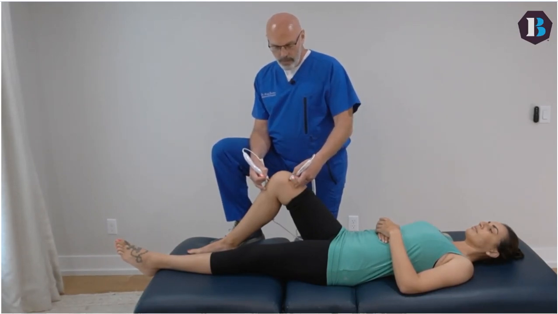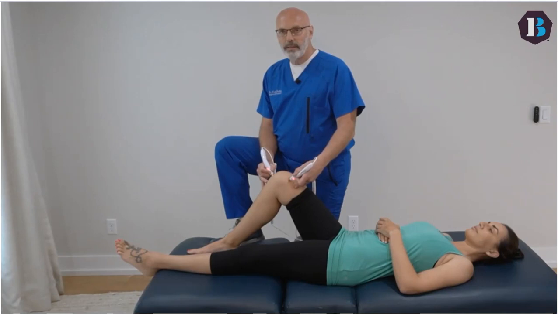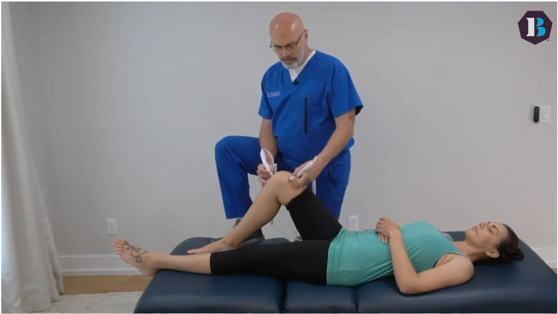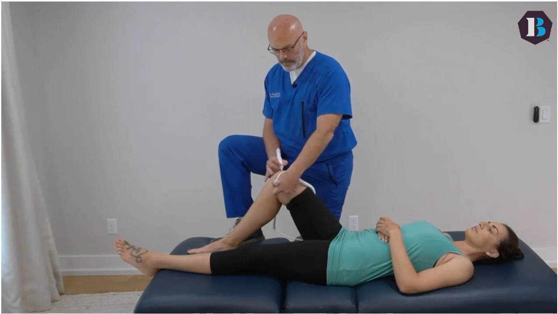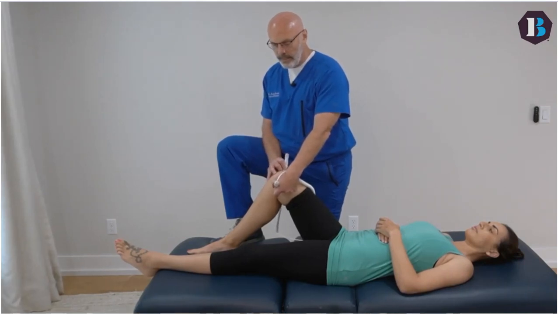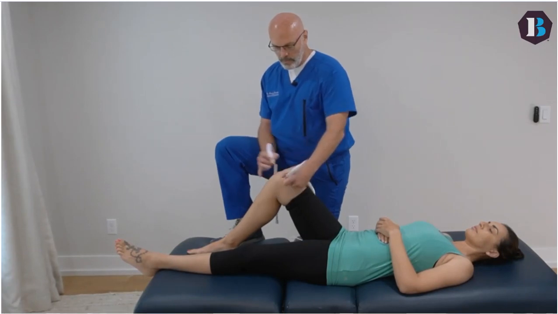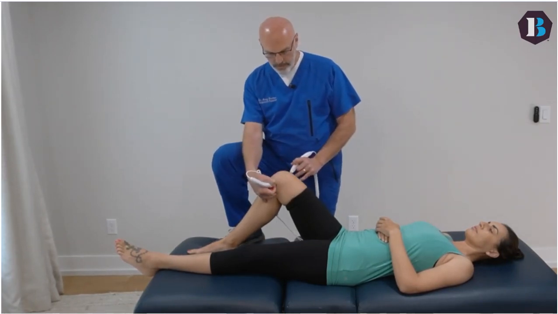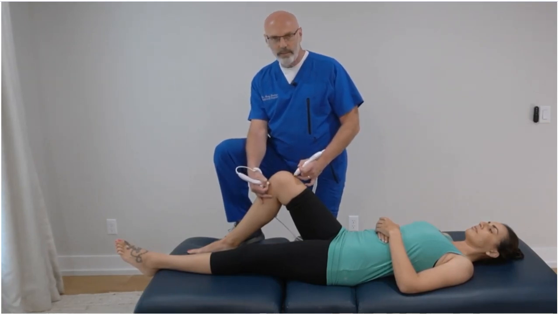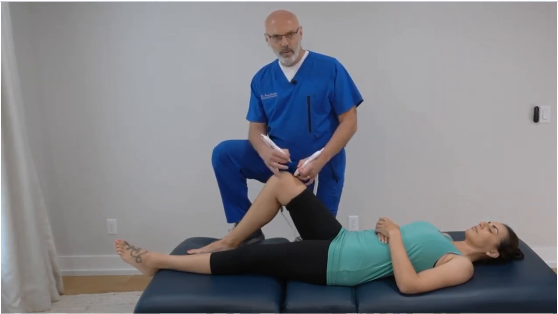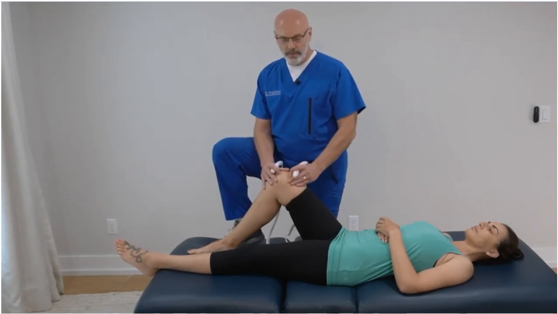Then we're going to go 1 o'clock, 7 o'clock. All right, 10 seconds, and then 2 o'clock, and then 8 o'clock. We're going to do that for 10 seconds. Then we're going to go 3 o'clock, and then 9 o'clock. And then we'll come over here and do 4 o'clock and 10 o'clock. Then we'll do 5 o'clock and 11 o'clock. And we finish that whole, we just hit that entire knee here.